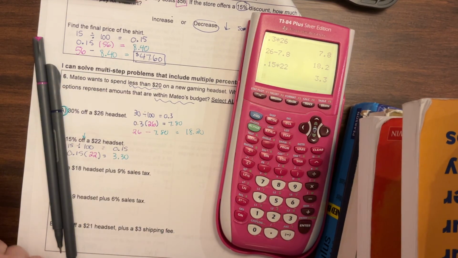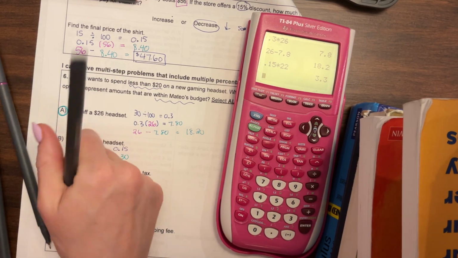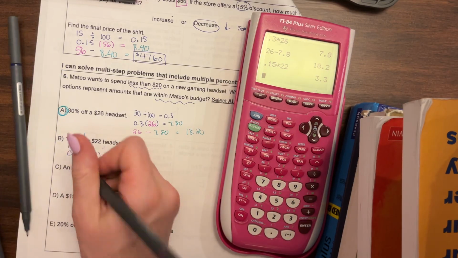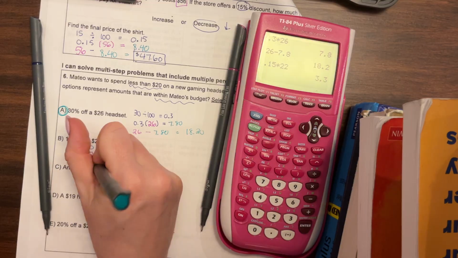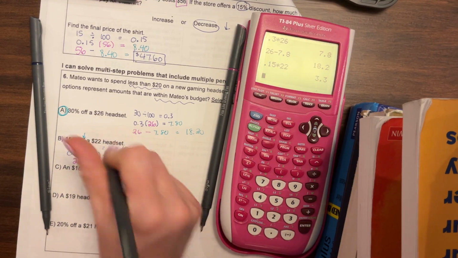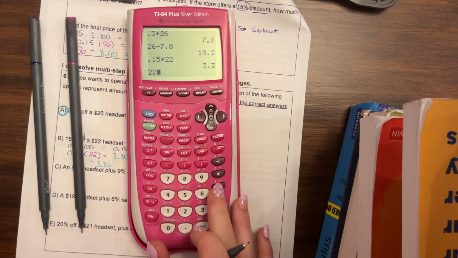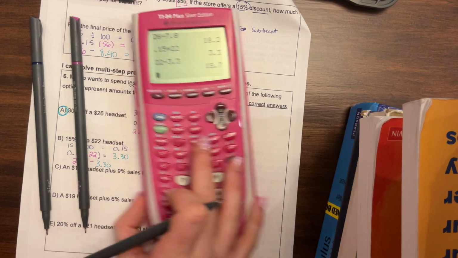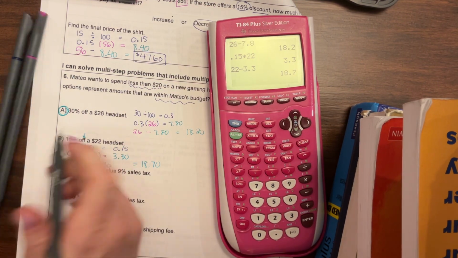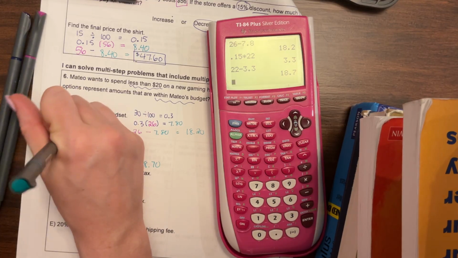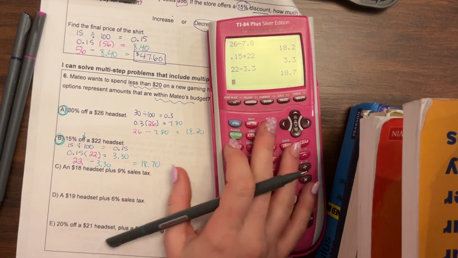It is a discount, so I'm going to take the $22, subtract the amount of discount, $3.30, is $18.70, which is less than $20, so this one is an option.